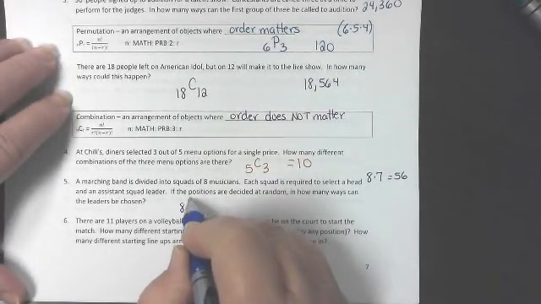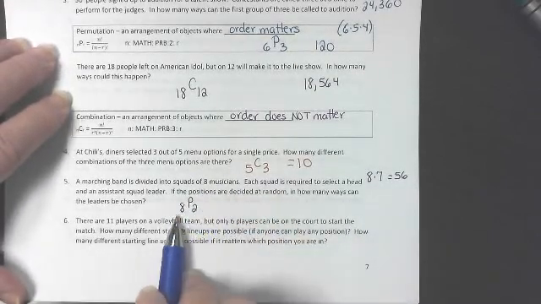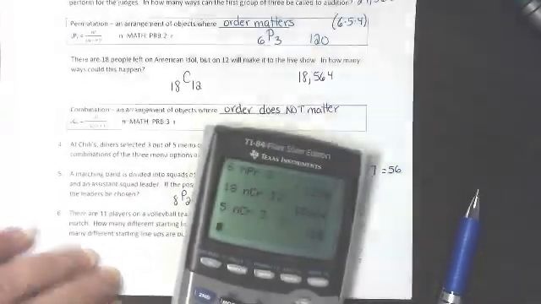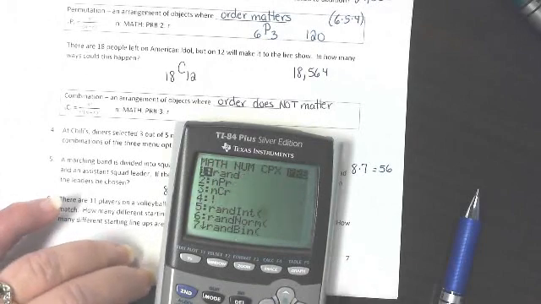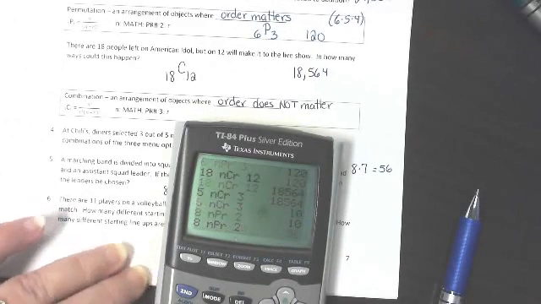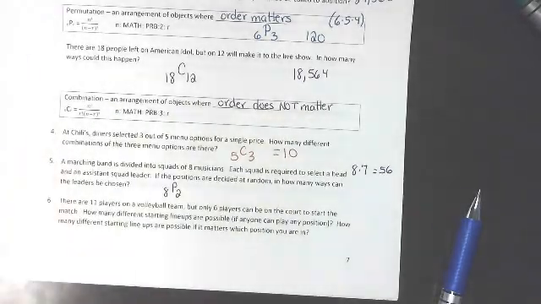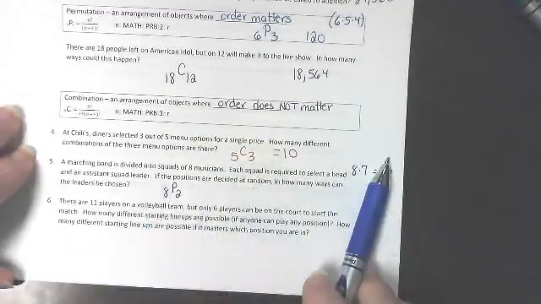So what if I typed in 8, pick 2? 8P2, because there's 8 people, I'm going to pick 2, and order did matter this time. There's 56 ways that could happen. So either of those worked.